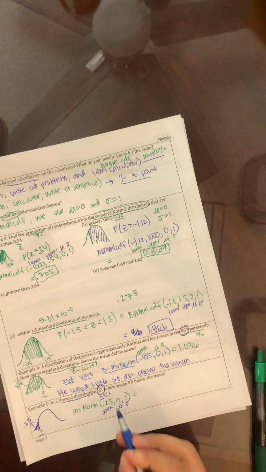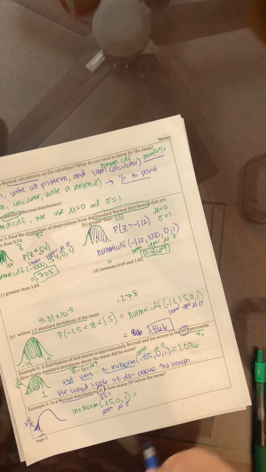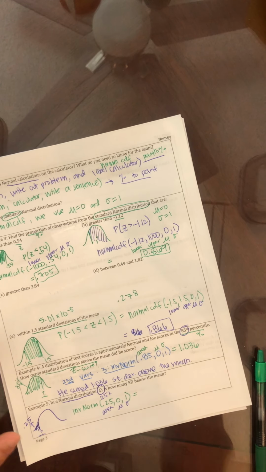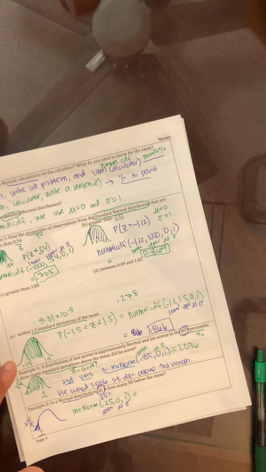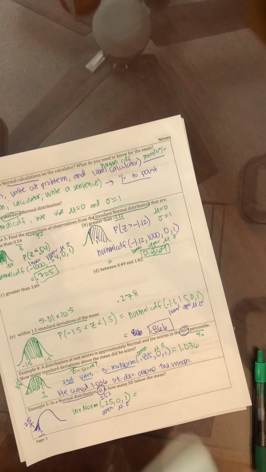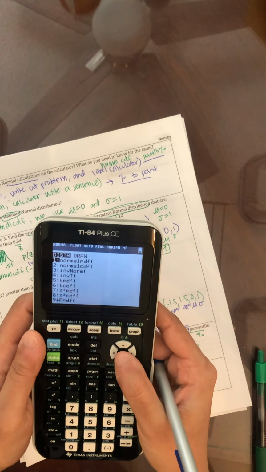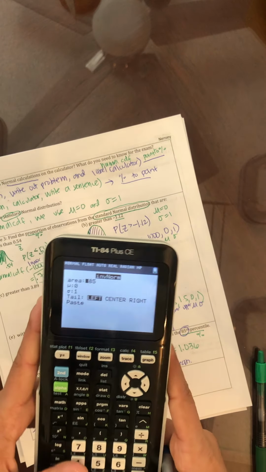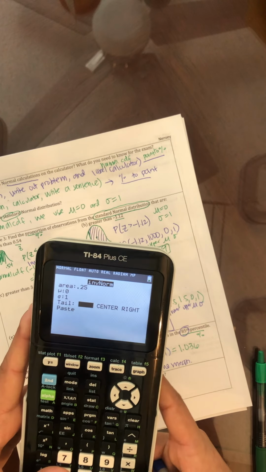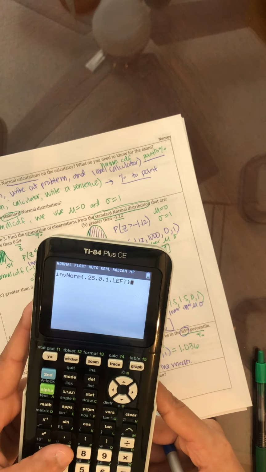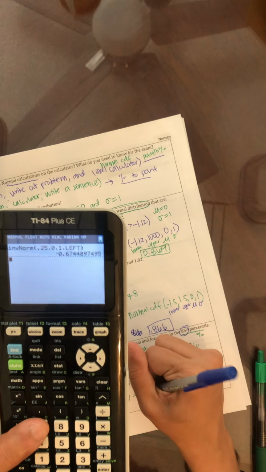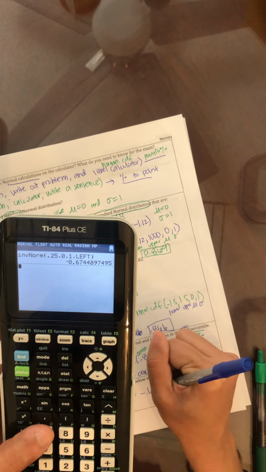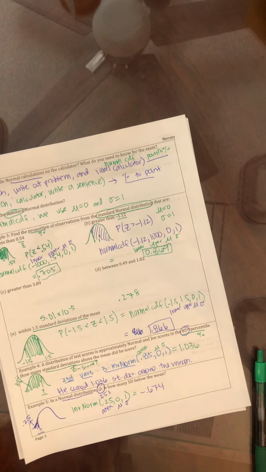And yes, I do that because I do like seeing some work. I don't want you to just write the answers out. And so we're going to use our calculator once again. So we're going to do second vars, number 3, 0.25, 0 and 1, keep it on the left. And then I get negative 0.674.